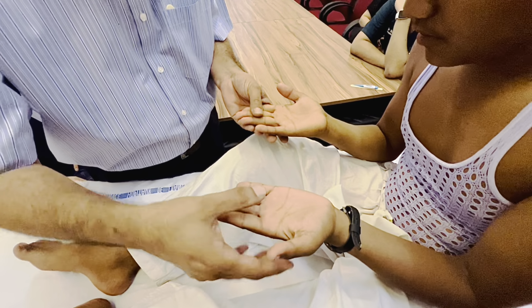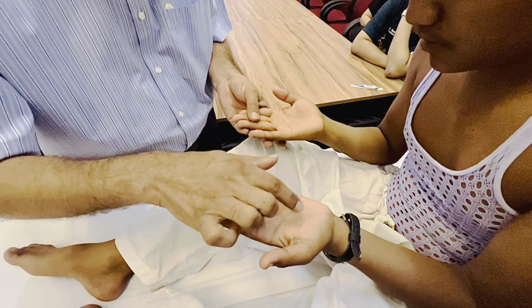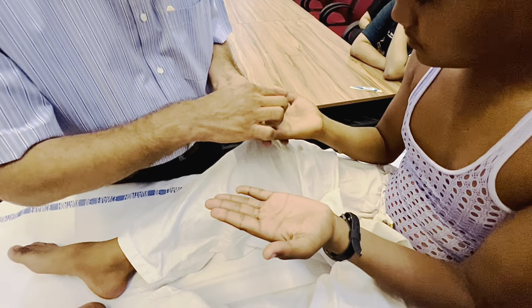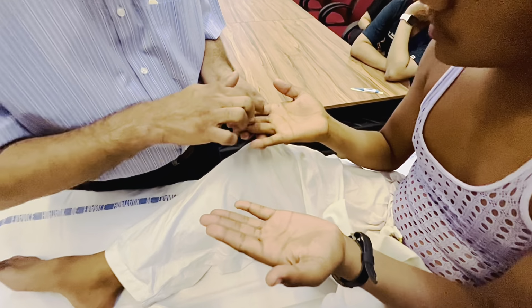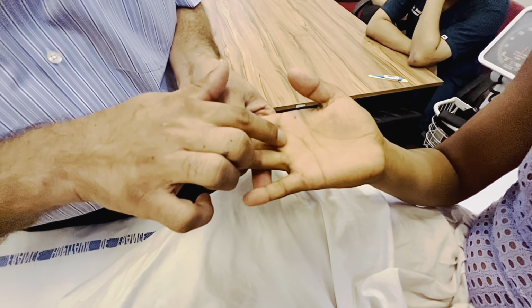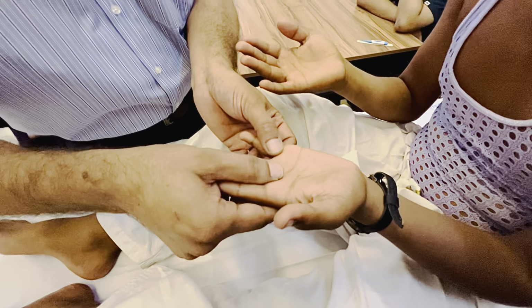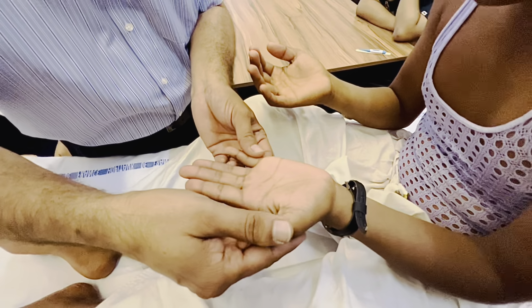So there is no palmar crease, jaundice or pallor. There is a scar, there is a mark here. These are callosities. This is a mark. This is a callosity, and the rest of the examination is okay.